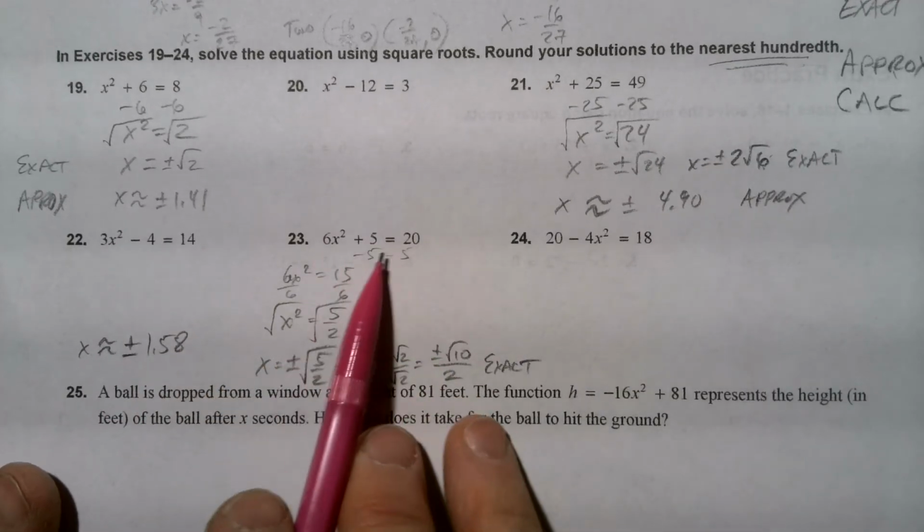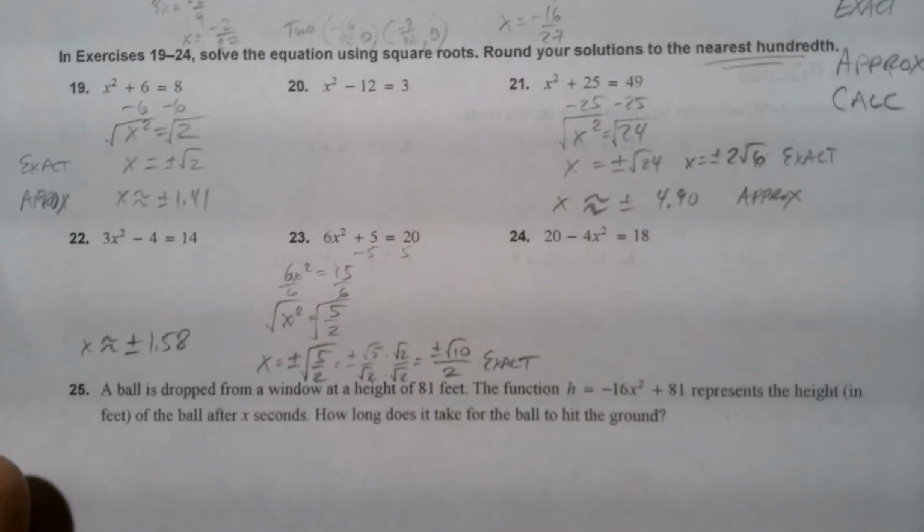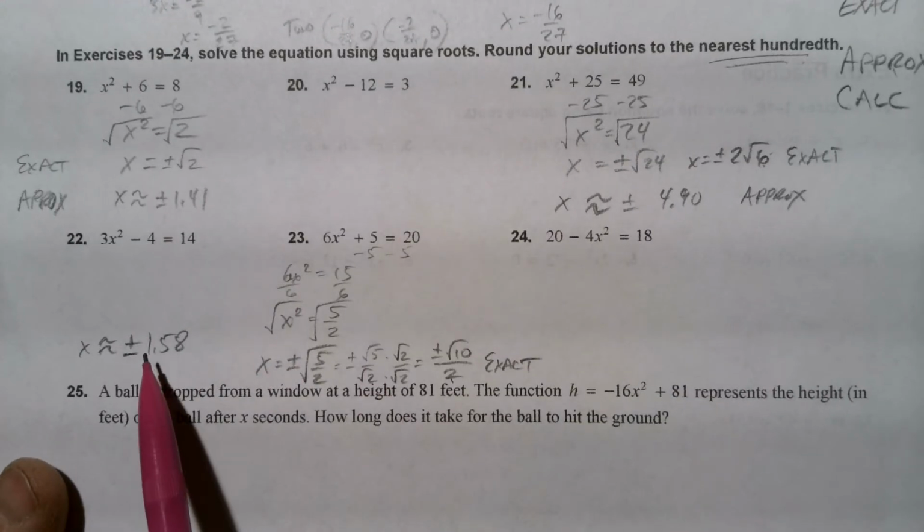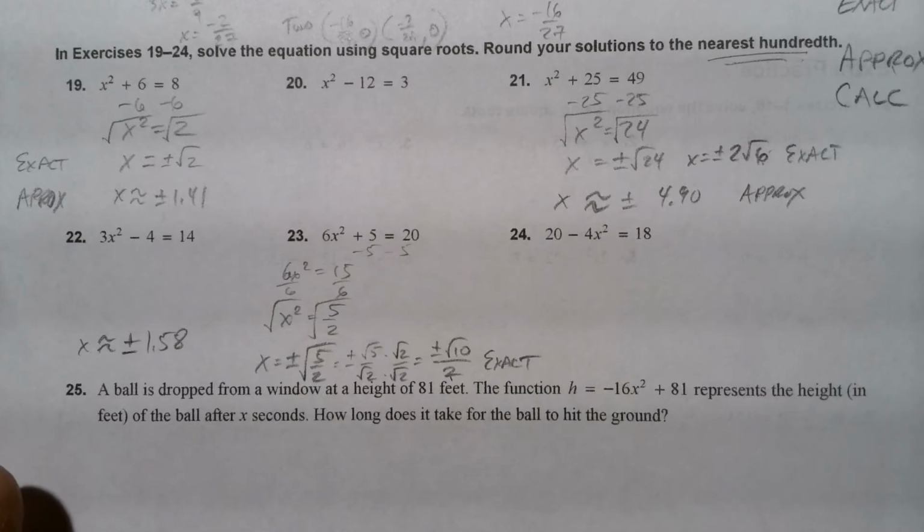So in terms of graphing this, we could graph that one, it wouldn't be a big deal. Find the vertex, find the y-intercept, plot a few points, but plotting this is a problem. So 1.58 is going to be an acceptable answer as far as the solution goes.